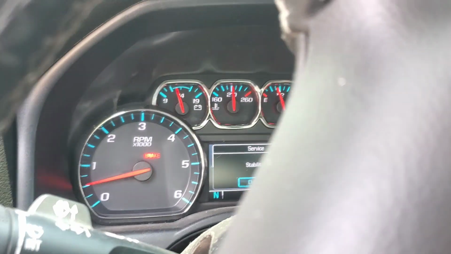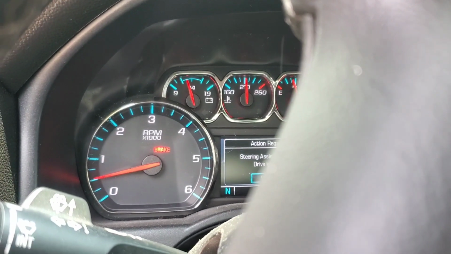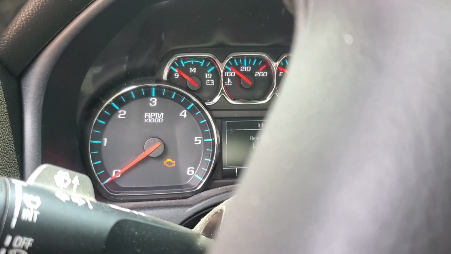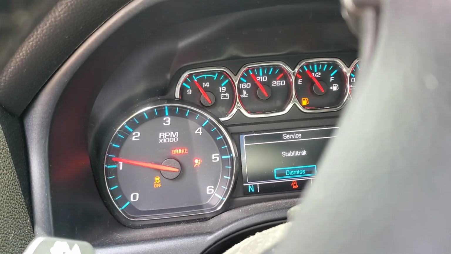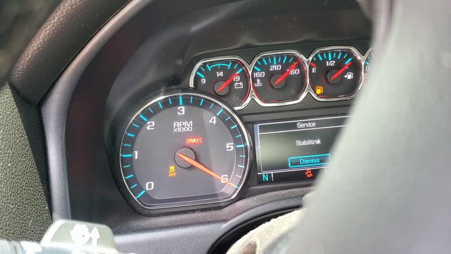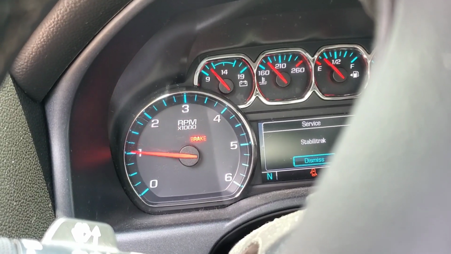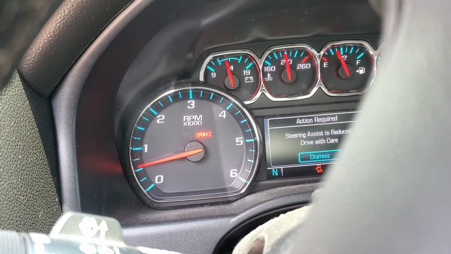This car is done. I'm gonna turn it off and back on. Off, key out, on, start. Light comes on and it should go off and not come back on. It's off and it stays off, and that's a success, guys.